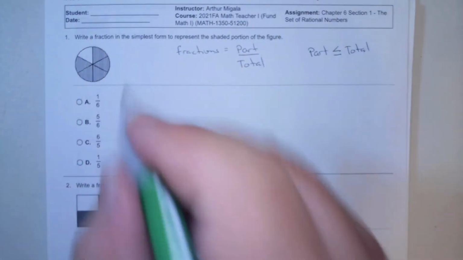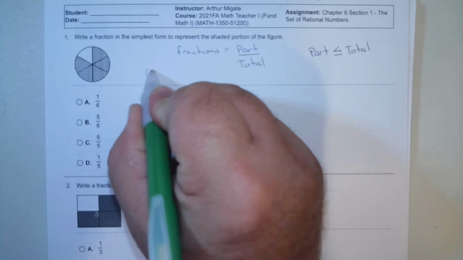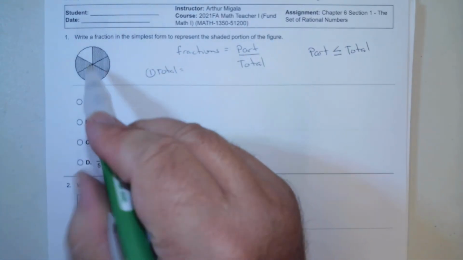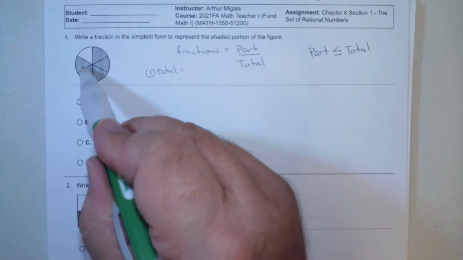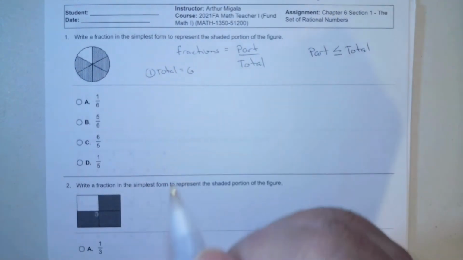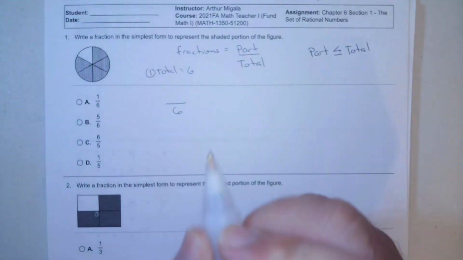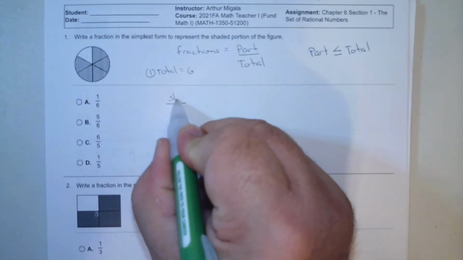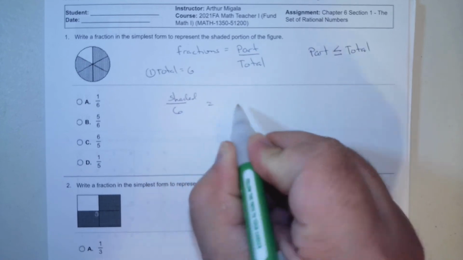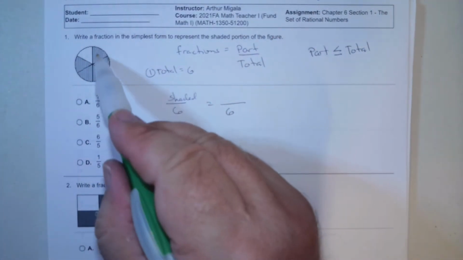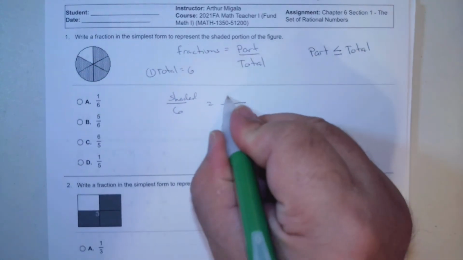So first we're going to find out what is the total number? 1, 2, 3, 4, 5, 6. There are a total of 6. So that goes on the bottom. The top, we're looking for the shaded. So how many are shaded? 1, 2, 3, 4, 5.